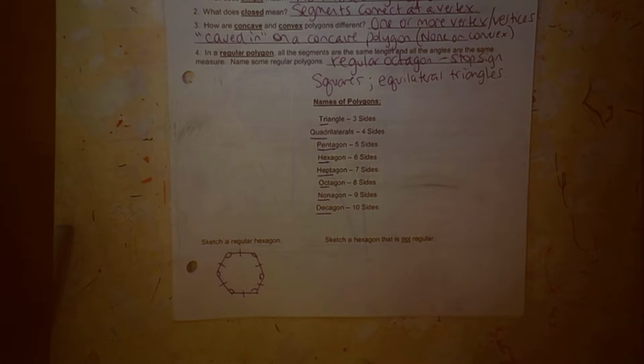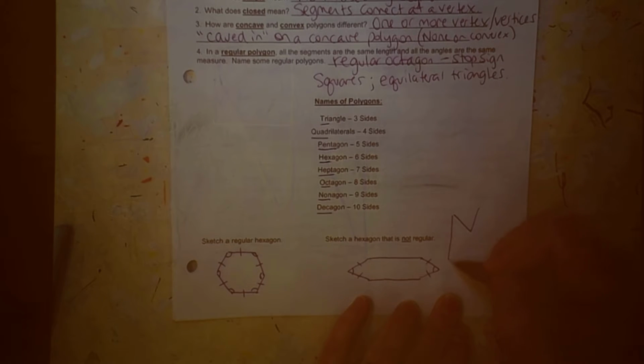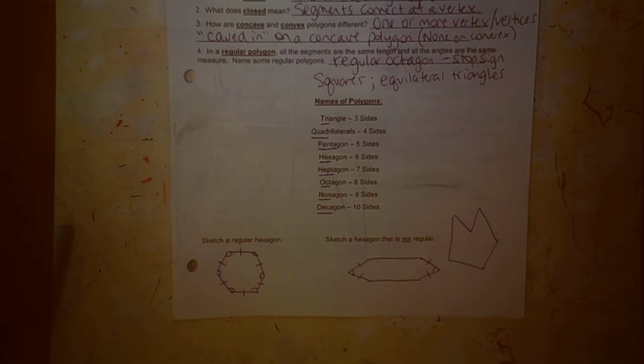And a hexagon that's not regular might be something that's kind of stretched out where, okay, so there's some sides that are the same, but not all of them. Sure, there's some angles that are the same, but not all of them. So this is a hexagon that is not a regular hexagon. Lots of options for that. It could also be a concave hexagon. That has 6 sides, but not all 6 sides are the same. Not all 6 angles are the same. So other options for non-regular hexagons.